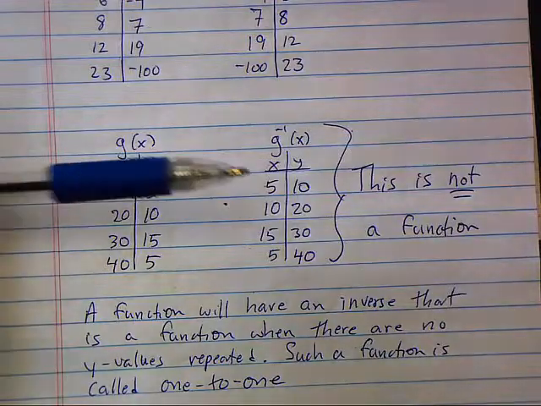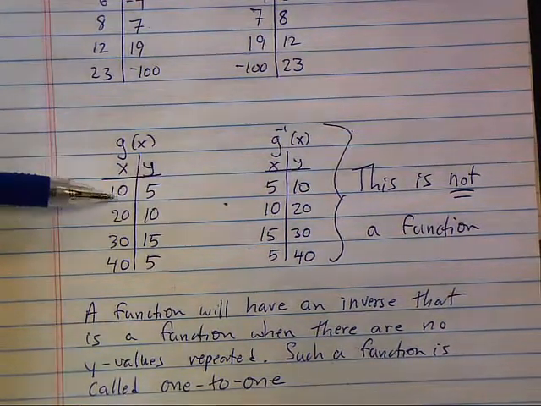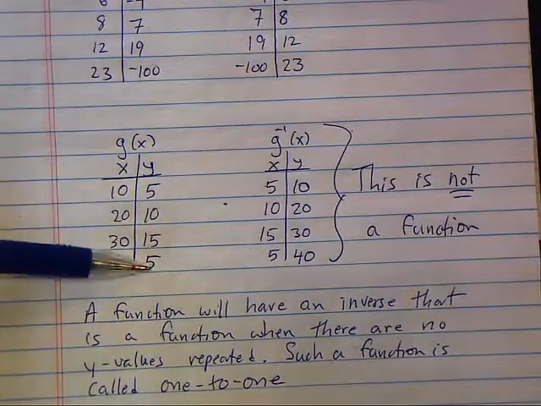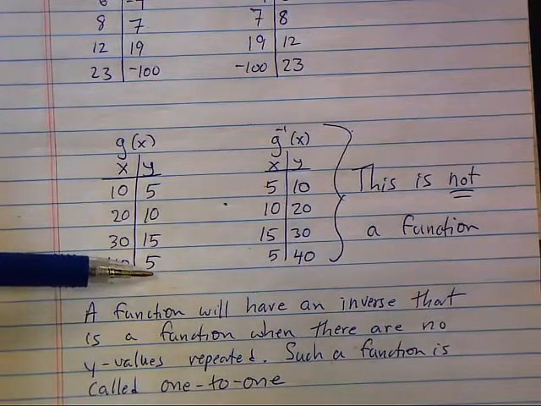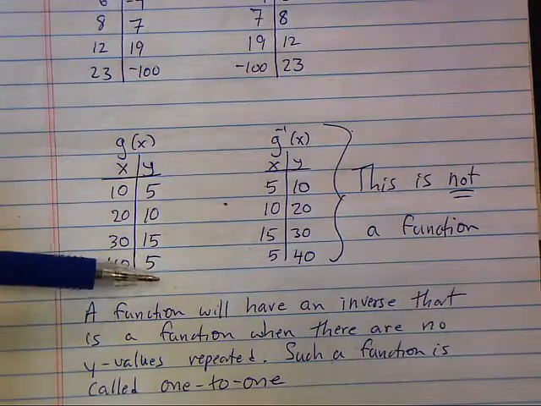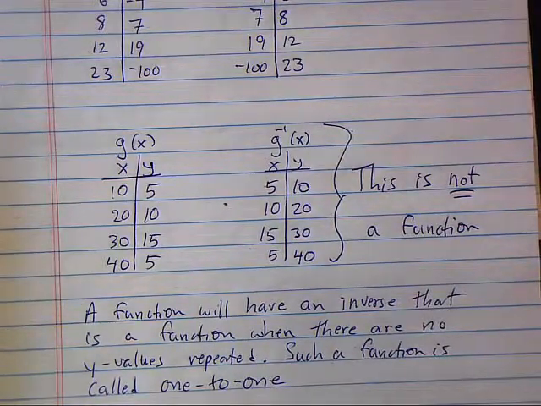So this g function is not 1 to 1 because 10 is matched with 5 and 40 is matched with 5. 40 is matched with two things. It's not matched with one thing. That's what we mean by 1 to 1. Everything's matched with exactly one thing. That doesn't happen with g.